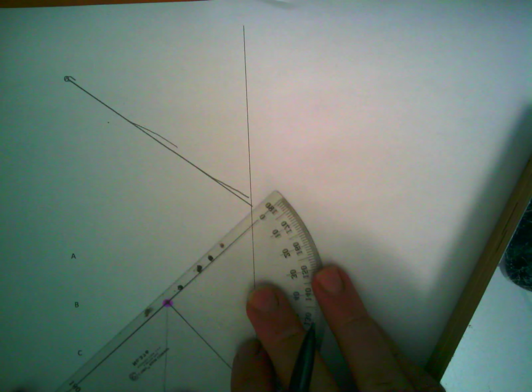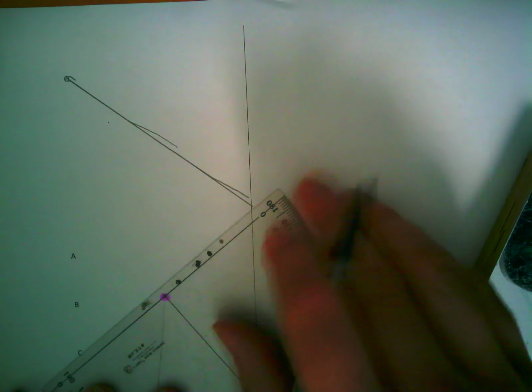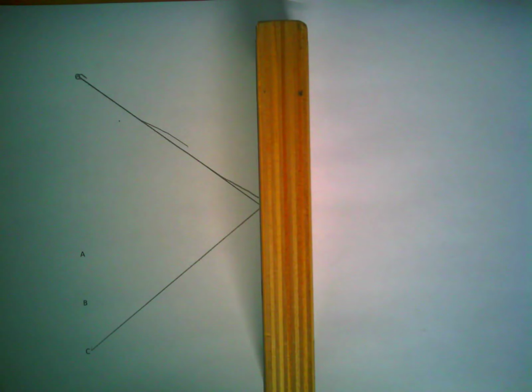I'm going to use my protractor so that I get a straight line. So this is where it hit the mirror, so I'm going to draw a line from O to the mirror. Hold your protractor properly. And then from the mirror to C, because that's where the light went. If you have a partner, then your partner can simply draw this in while you are still holding the mirror up, or the light up.